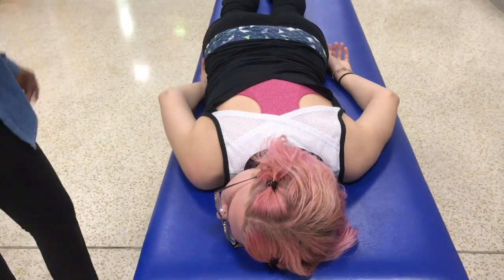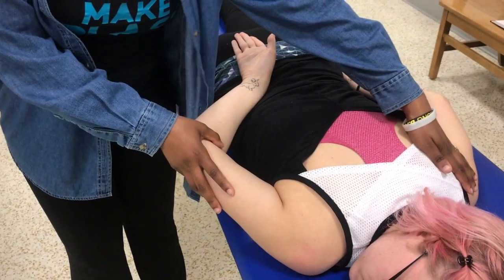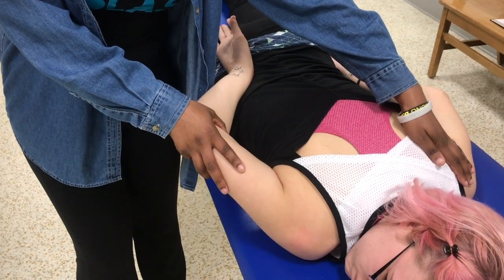So have your hand like it's in your back pocket again. Hold this for 5 seconds. Ready? Begin. 1, 2, 3, 4, 5. Relax.